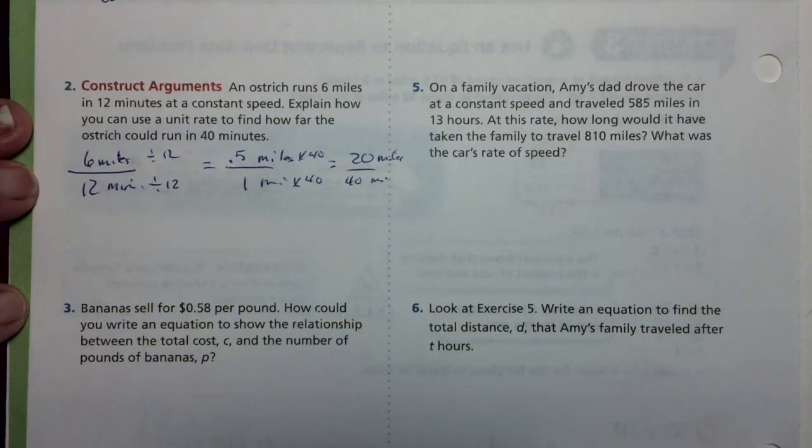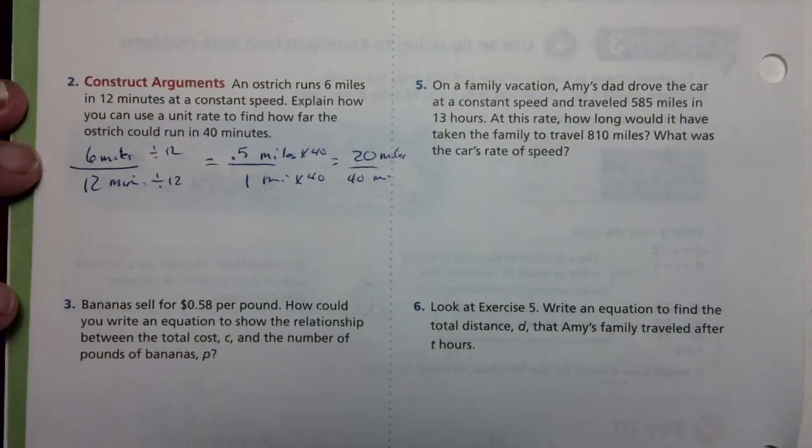Just like we've been doing. Find your unit rate. Unit means the bottom number is a 1. And then multiply it by whatever you want to turn it into. In this case, it was 40 minutes.